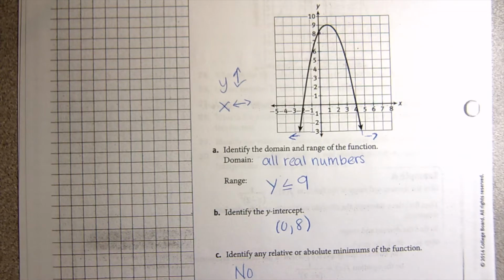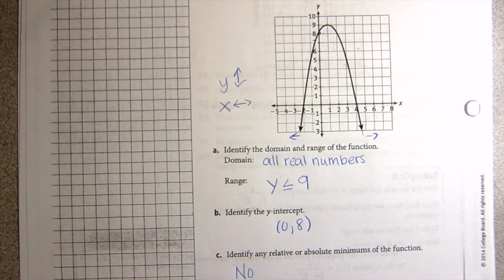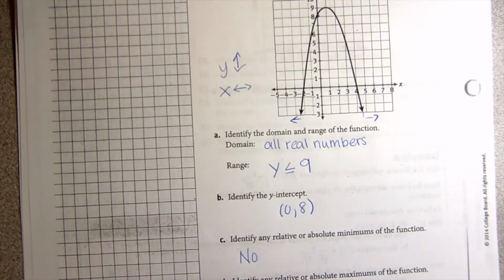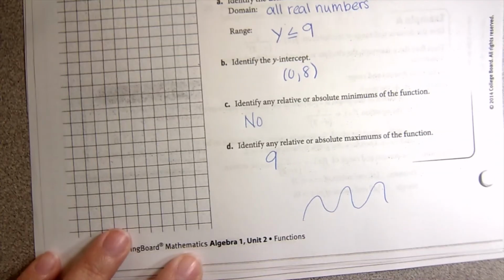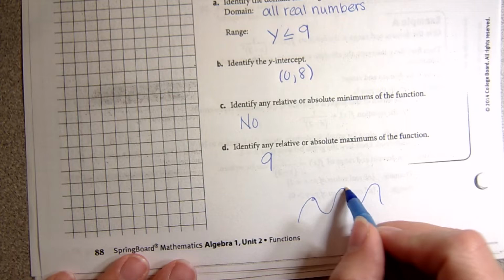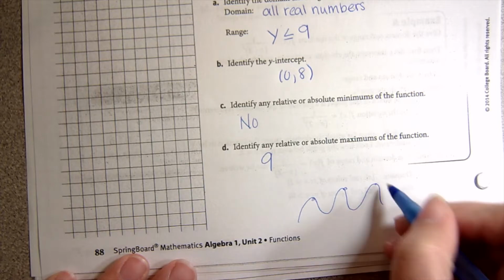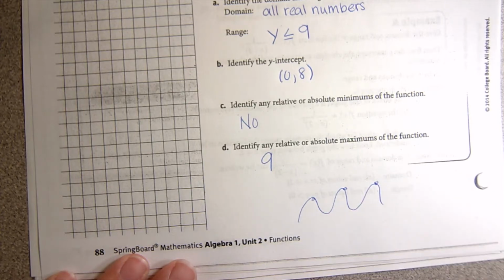What's the difference between that? So you can have multiple relative maximums and minimums. If we had a graph that looks like this, then all of the high points are going to be relative maximums. But the only one that's going to be absolute is the very highest one. Oh, okay. Okay?